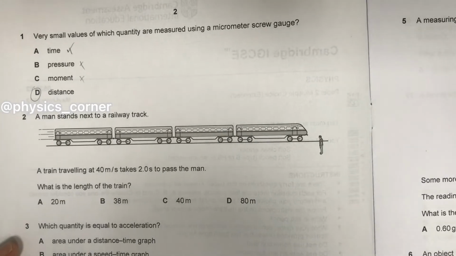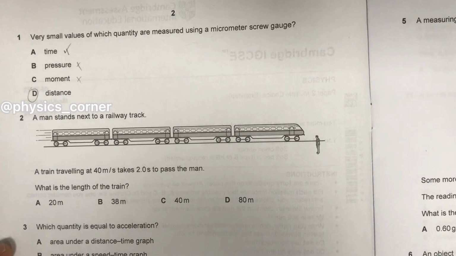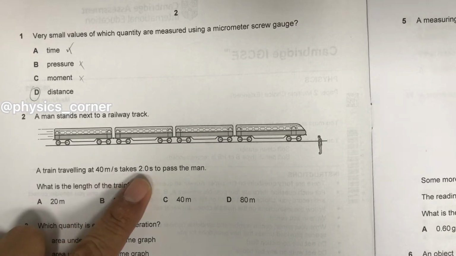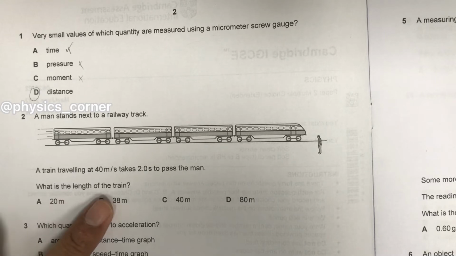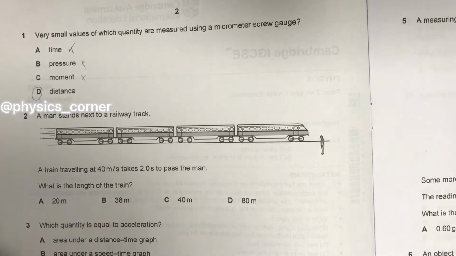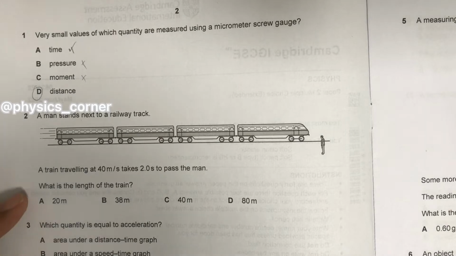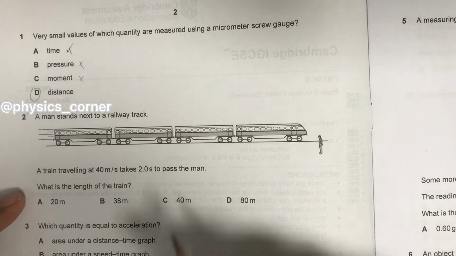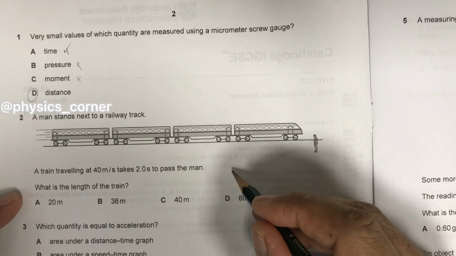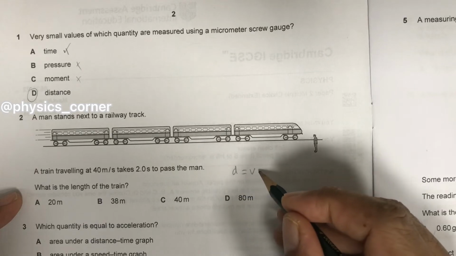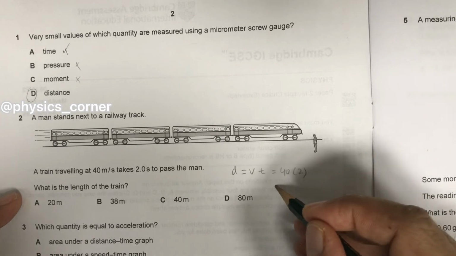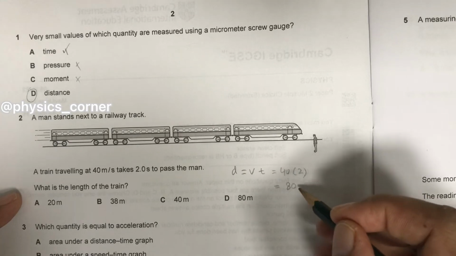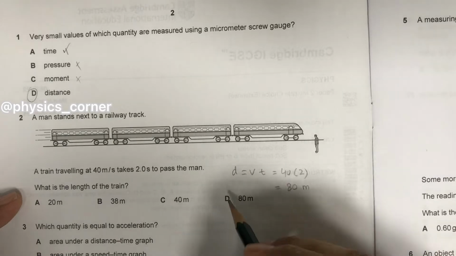A man stands next to a railway track. A train traveling at 40 meters per second takes 2 seconds to pass the man. What is the length of the train? Okay, this is the same thing with distance, v times t. So 40 times 2 equals 80 meters, D.